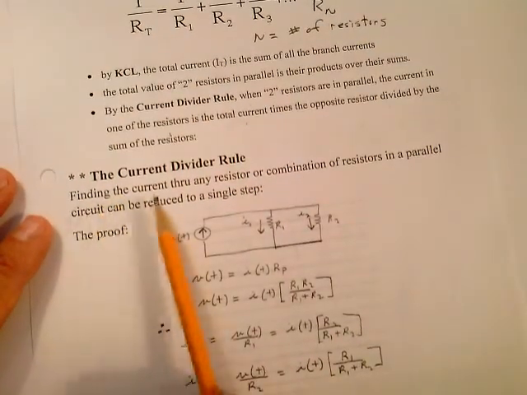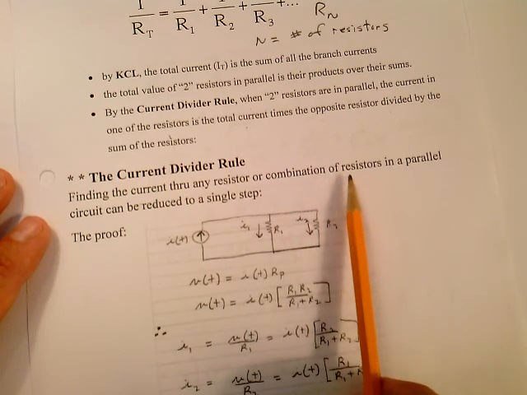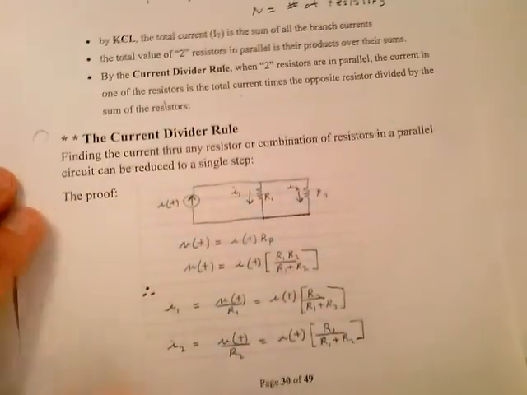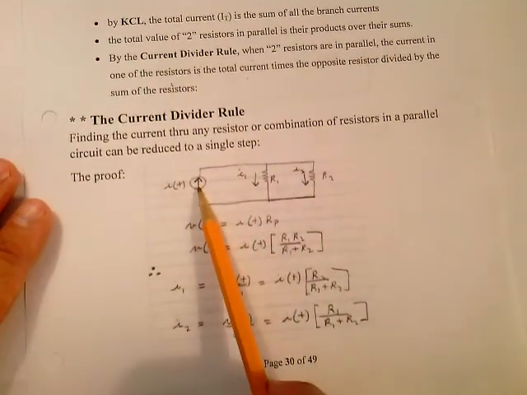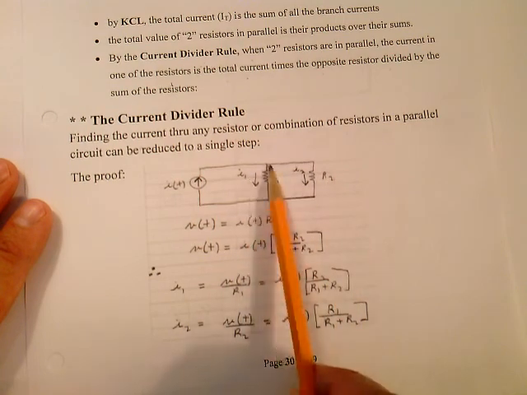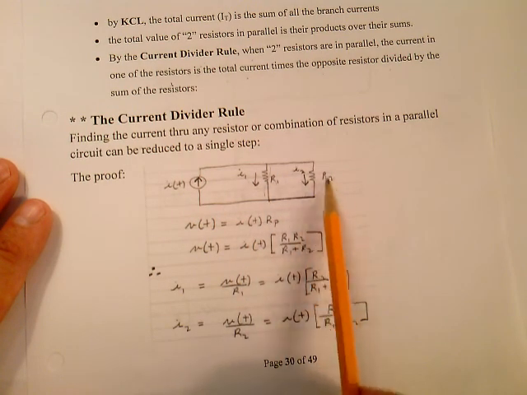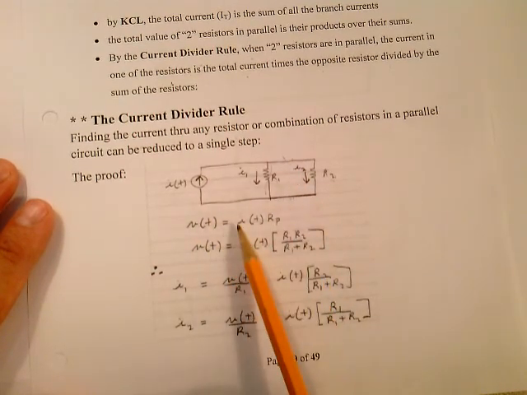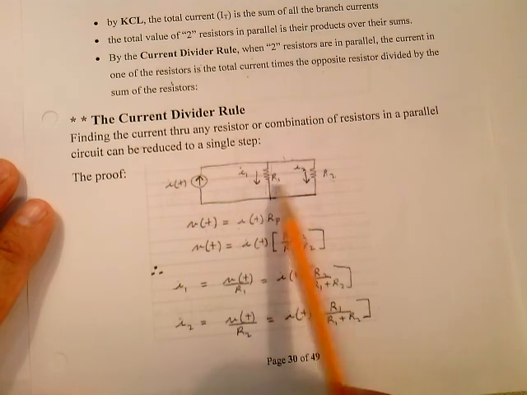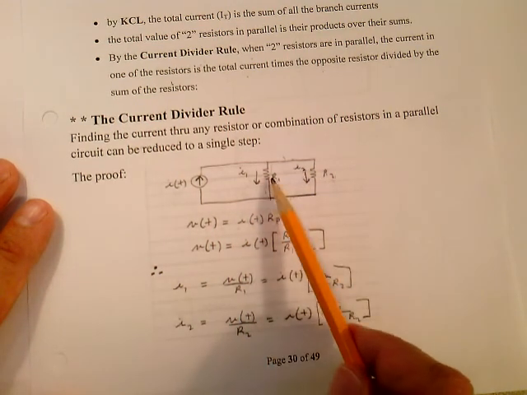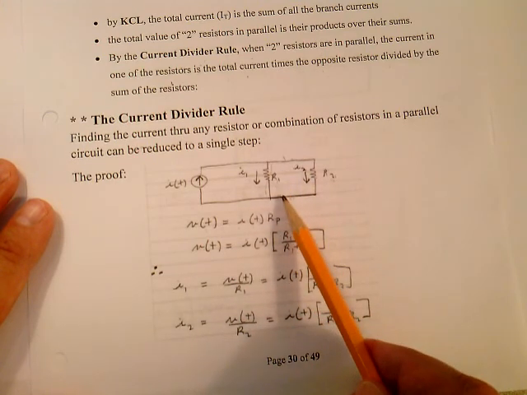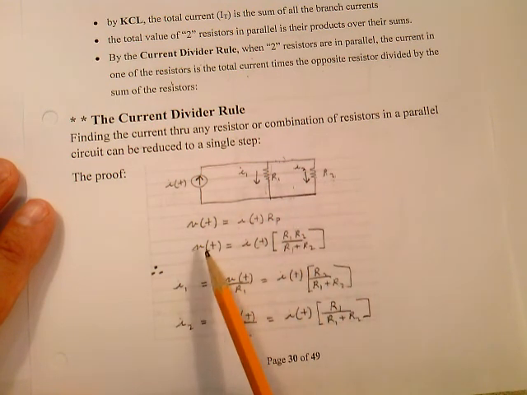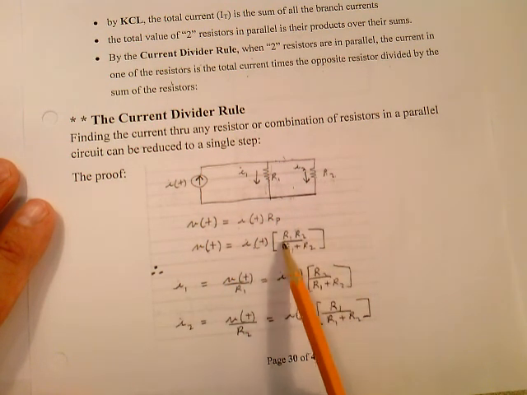The current divider rule: finding the current through any resistor or combination of resistors in a parallel circuit can be reduced to a single step. Single steps are nice. So here's the proof of it. I have a simple current source here, and I have resistors R1 and R2. I call this I1 going through R1, and I call it I2 going through R2. We know that the voltage across those resistors is equal to the total current times the equivalent parallel resistance. In other words, if we reduce this as product over the sum and come up with one resistor, the voltage drop across this parallel circuit is going to be given by V of t. V of t is the current times that equivalent resistance.